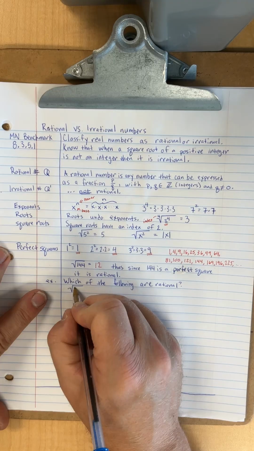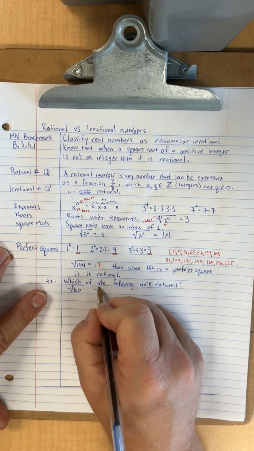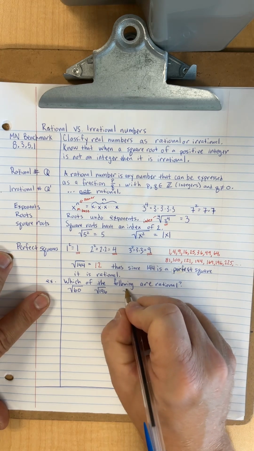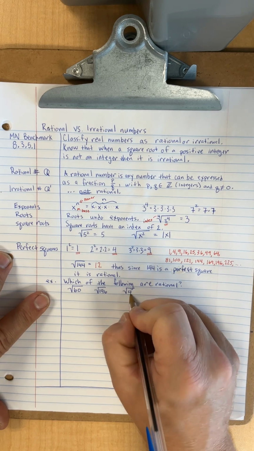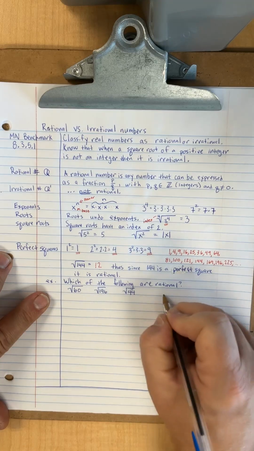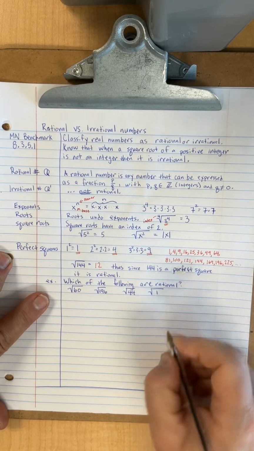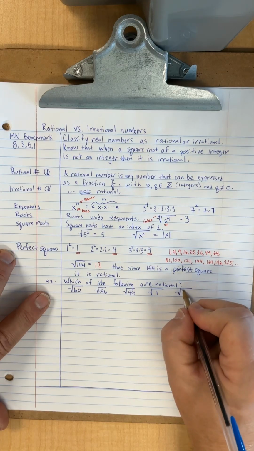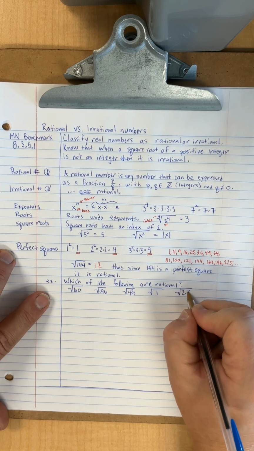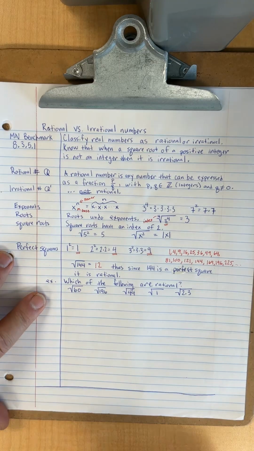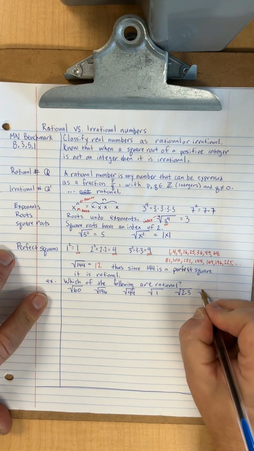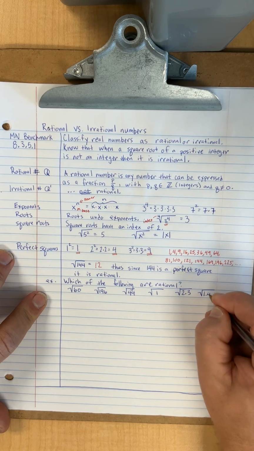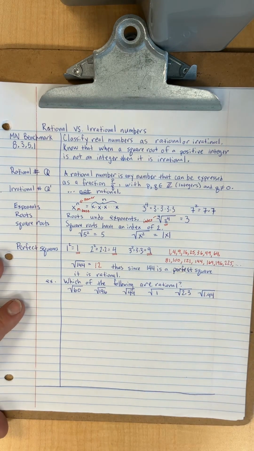Square root of 60, square root of 196, square root of 44, let's do square root of 1, and square root of 2.3. Okay. Now let's do one more. Let's do square root of 1.44, just to throw something a little more challenging in there.